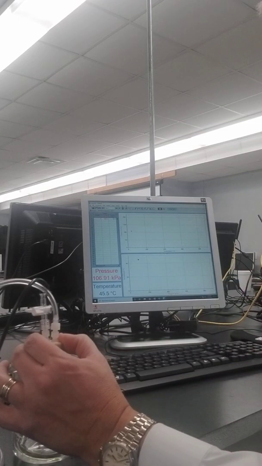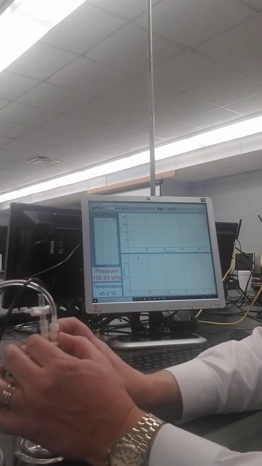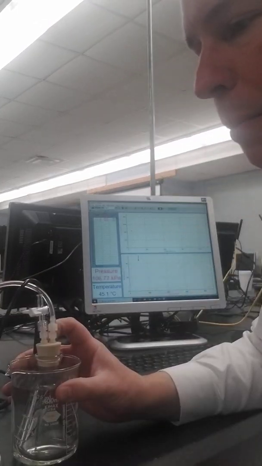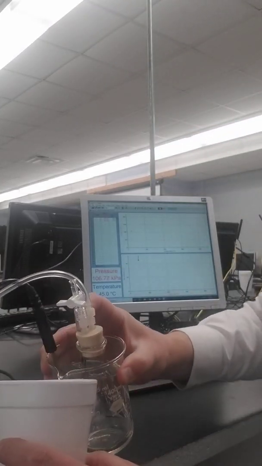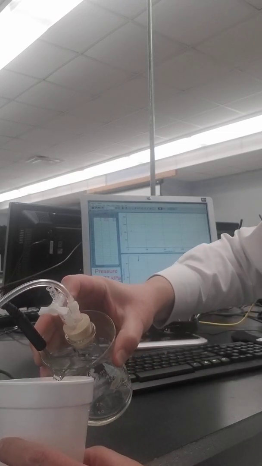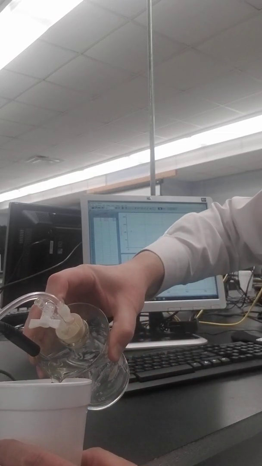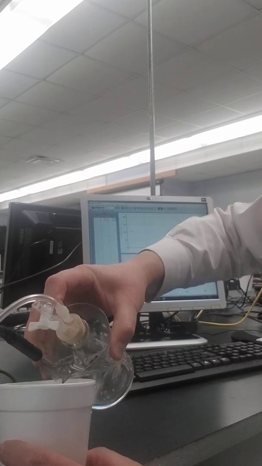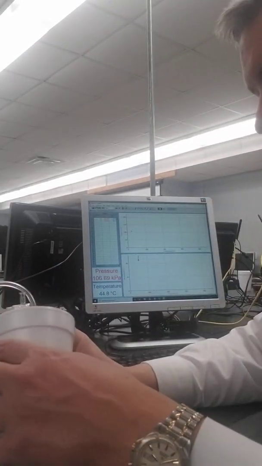Looks like I'm staying pretty stable. I'm going to hit keep. Then I'm going to do the exact same thing again. I've got a cup here. I'm going to pour some of my warm water in there. Pouring off some of the warm water. Pour in some room temperature water.